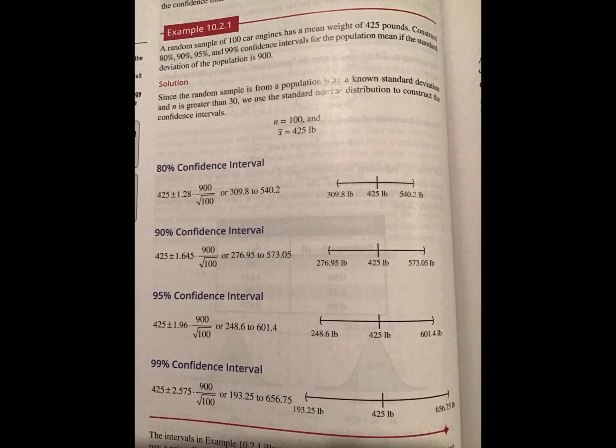But if you did it by hand, you will see that 425 is your sample mean, then it's plus or minus the z of alpha over 2 value. They figured that out just as we did before when we were looking at an 80% confidence interval, using inverse norm. Then they've multiplied by the standard deviation of 900 divided by the square root of 100. You can see that they have actually rounded that z value.